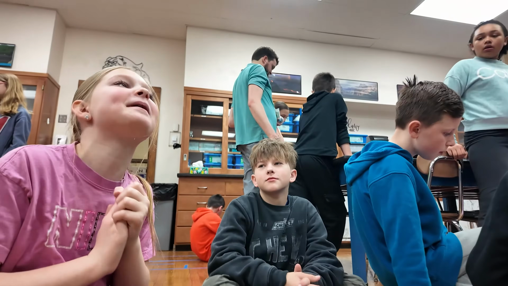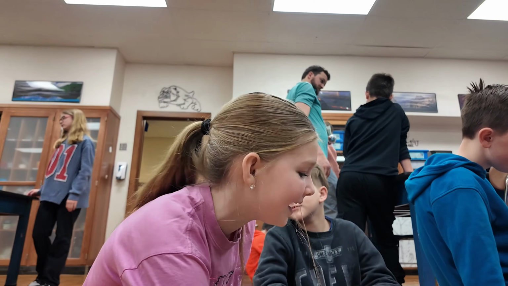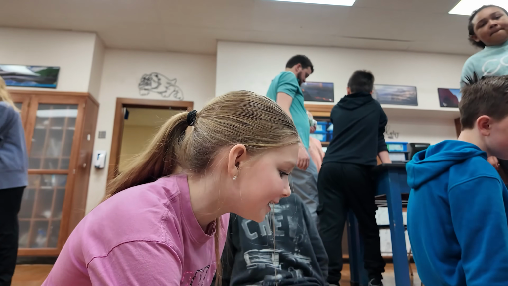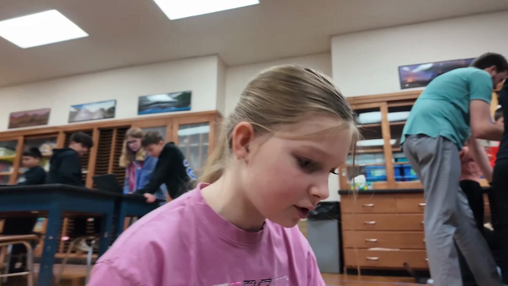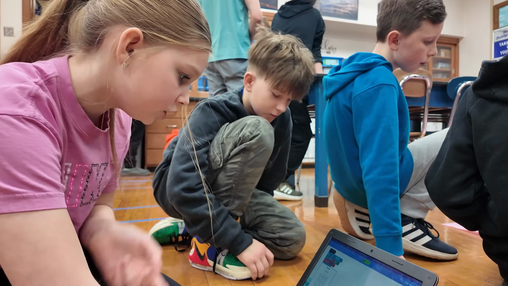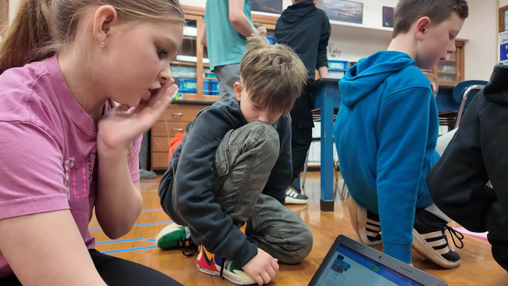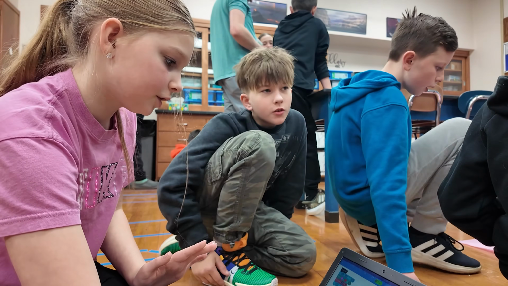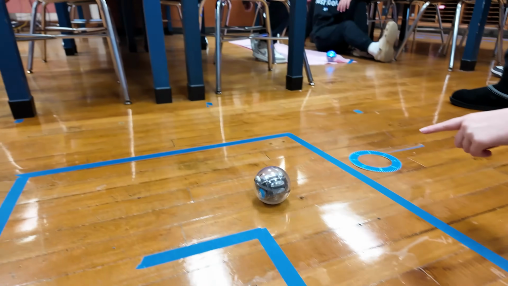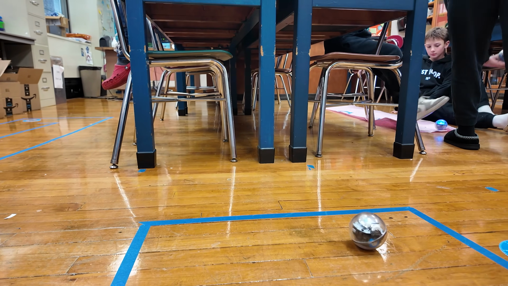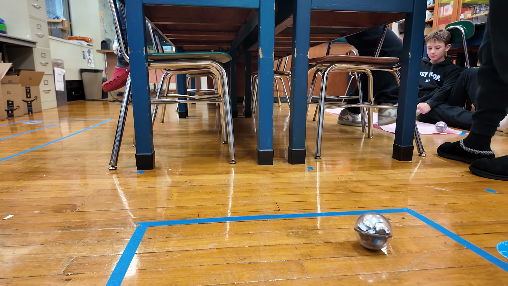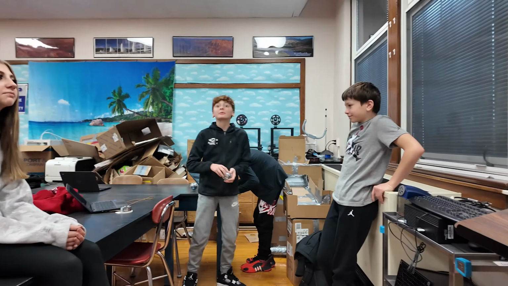Wrong way. It didn't spin the wrong way. It's just not going. So we basically need to change the speed of it. This is doing nothing, so I'm just going to toss this. I'm going to do 2 seconds just to see how it works. It's going to spin now. Spin! Oh, it's going the wrong way.